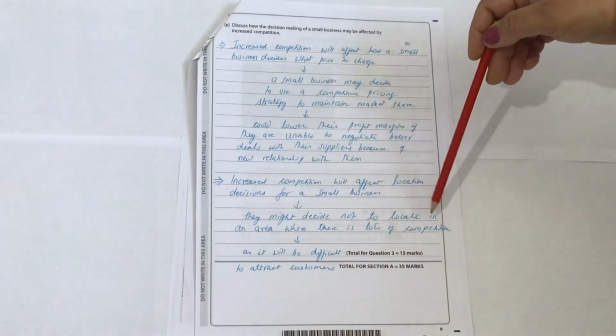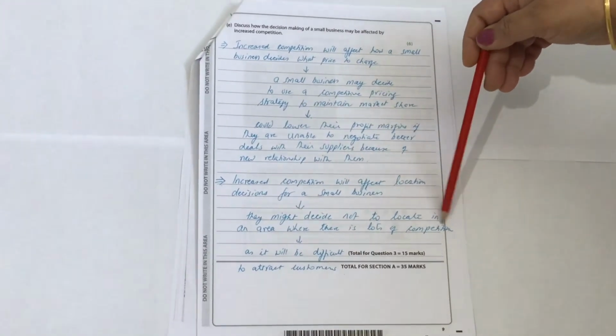They might decide not to locate in an area where there is lots of competition, as it will be difficult to attract customers.